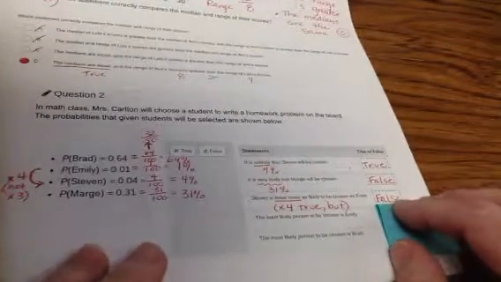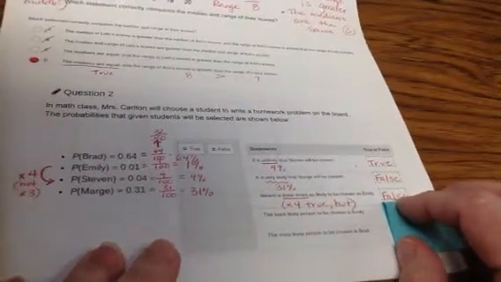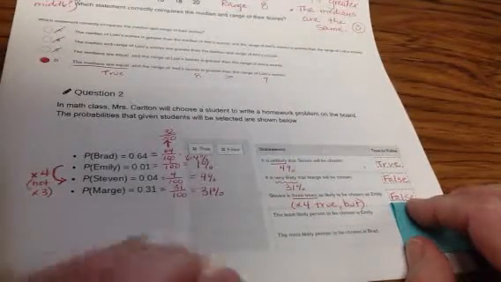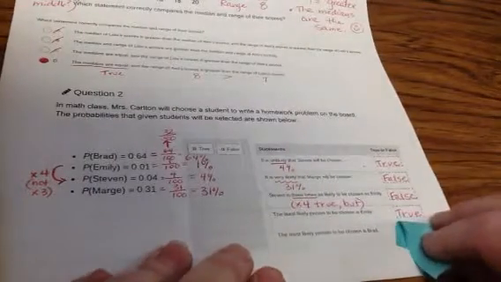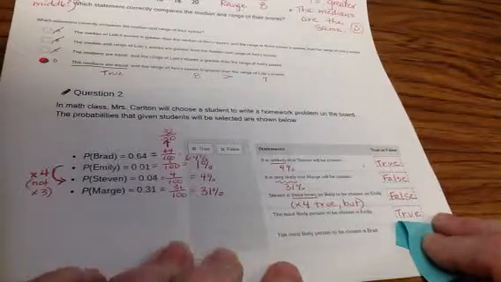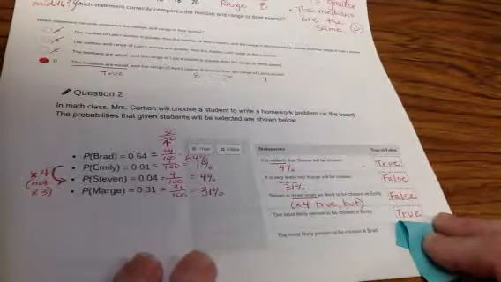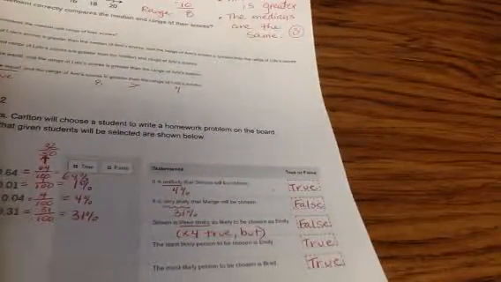And now the easiest ones are down at the bottom. The least likely person to be chosen is Emily. Yep, she's only got 1 out of 100. That's true. And the most likely person to be chosen is Brad. Yep, he's got 64%. 64 out of 100, that's true. So it is true, false, false, true, true.